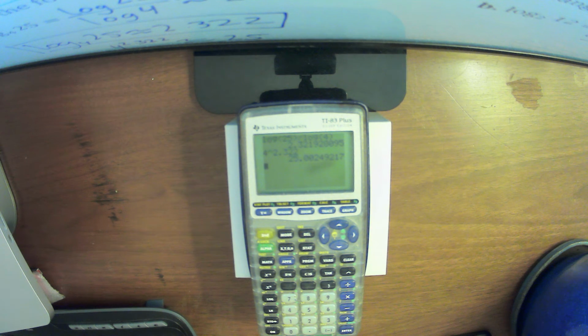All right, there you can see that I typed in 4 raised to the 2.322, and it gives us about 25. Sorry that it's a little blurry. I'm using a webcam at home right now.